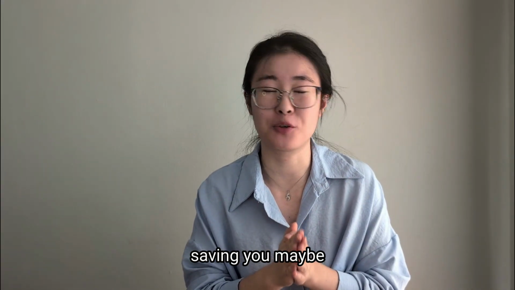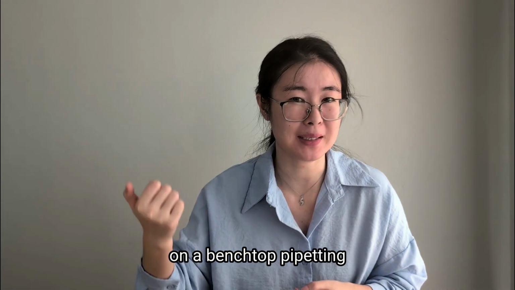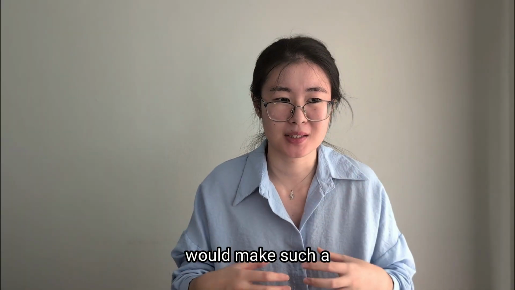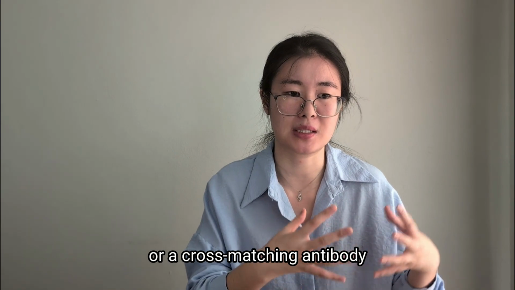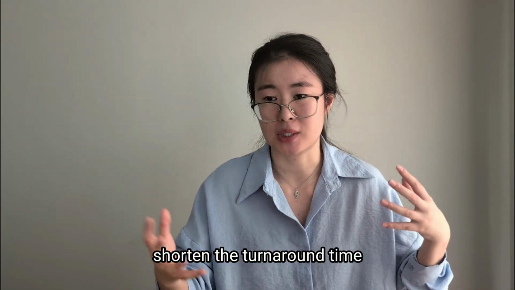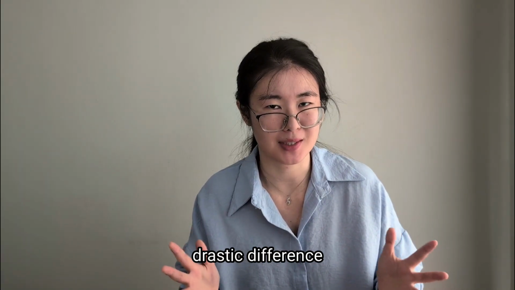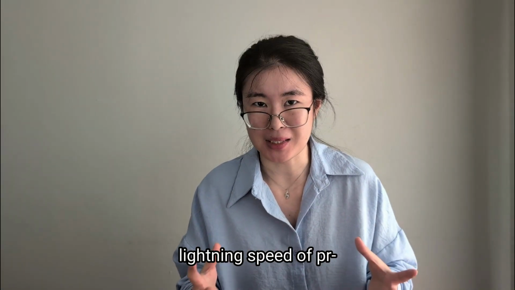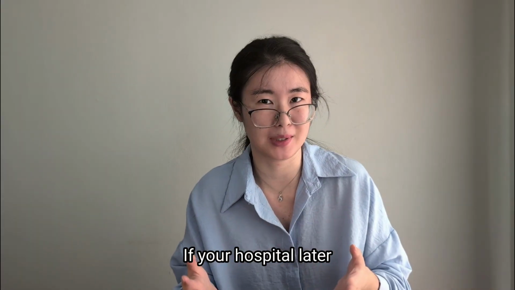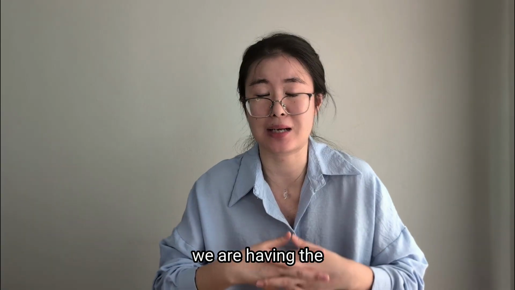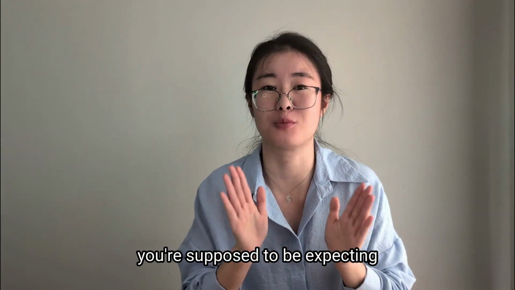But that is only saving you maybe up to 3-4 minutes on benchtop pipetting. It is not something that would make such a dramatic difference in you getting the blood product or a cross-matching antibody screening result, shortening the turnaround time from 1 hour to 10 minutes. That is not that drastic a difference. So don't expect lightning speed of product issuing or result crossing over if your hospital later on announces, oh, we are having the electronic cross-match system now. That's not what it is for, and that's not what you're supposed to be expecting.